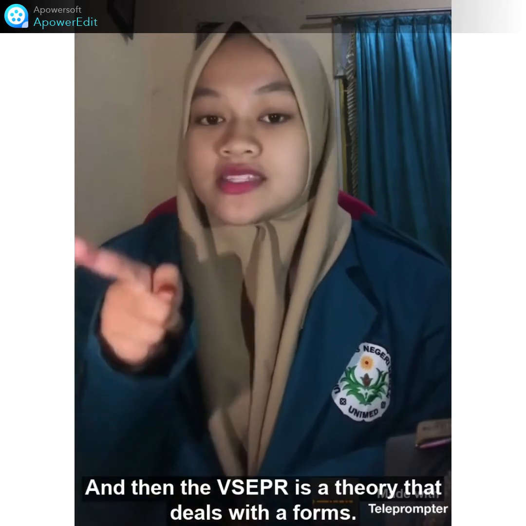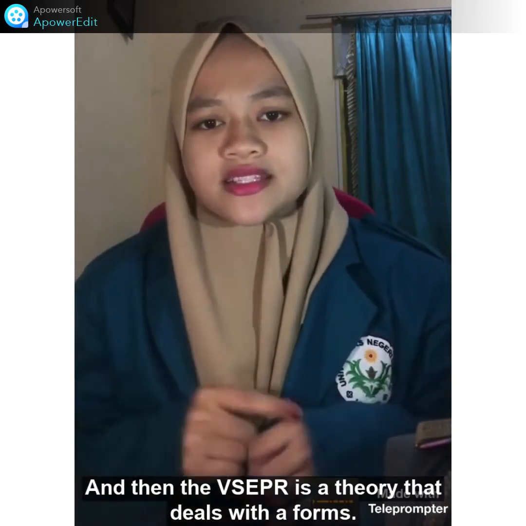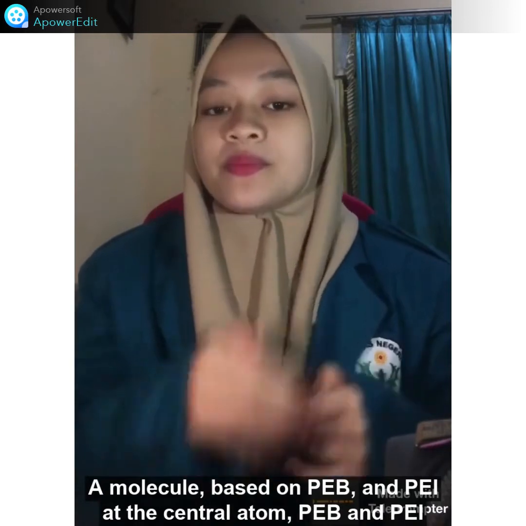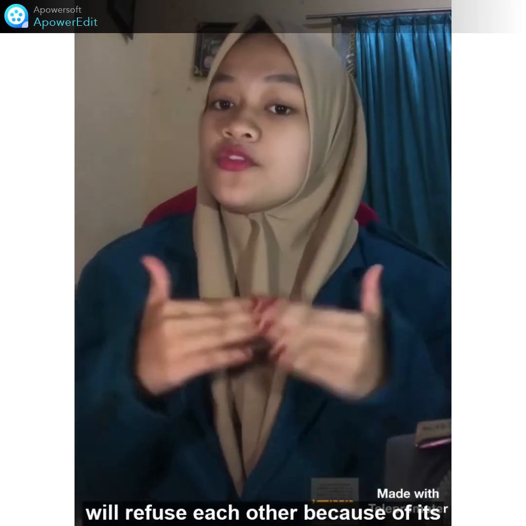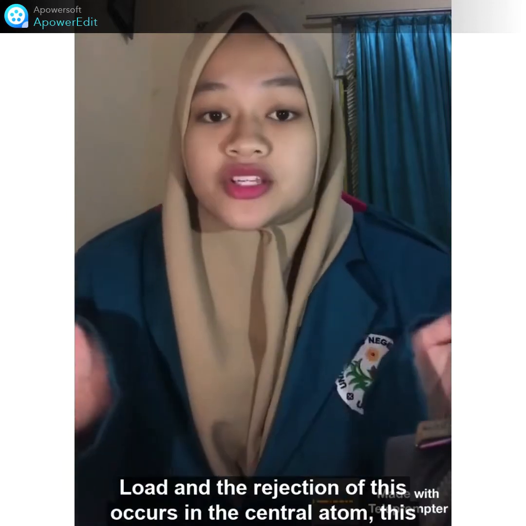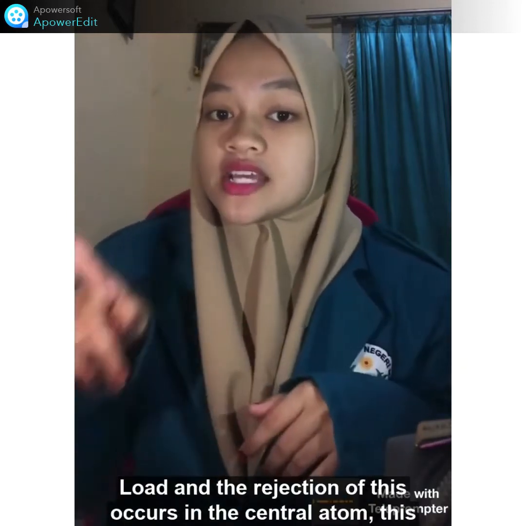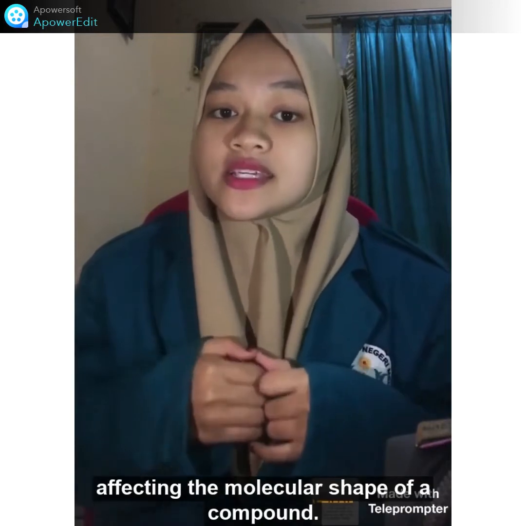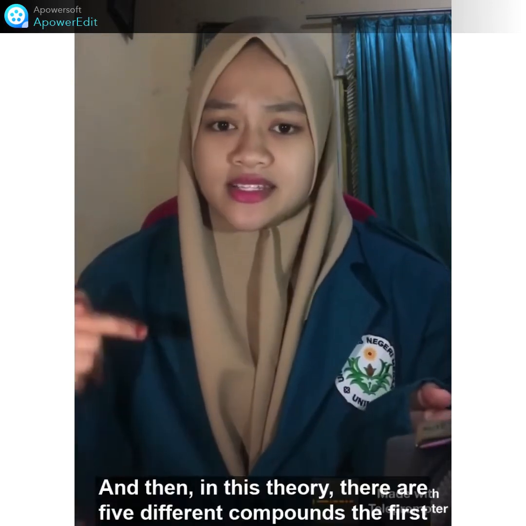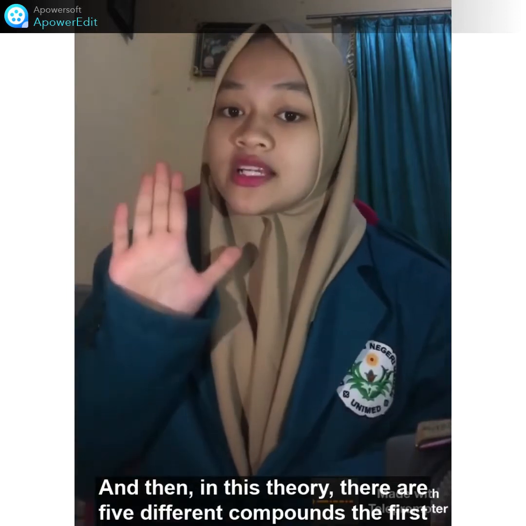VSEPR theory is a theory that deals with the shape of a molecule based on bonding pairs and lone pairs at the central atom. Bonding pairs and lone pairs repel each other because of their negative charge, and this repulsion occurs at the central atom, thus affecting the molecular shape of a compound. And in this theory, there are 5 different shapes.